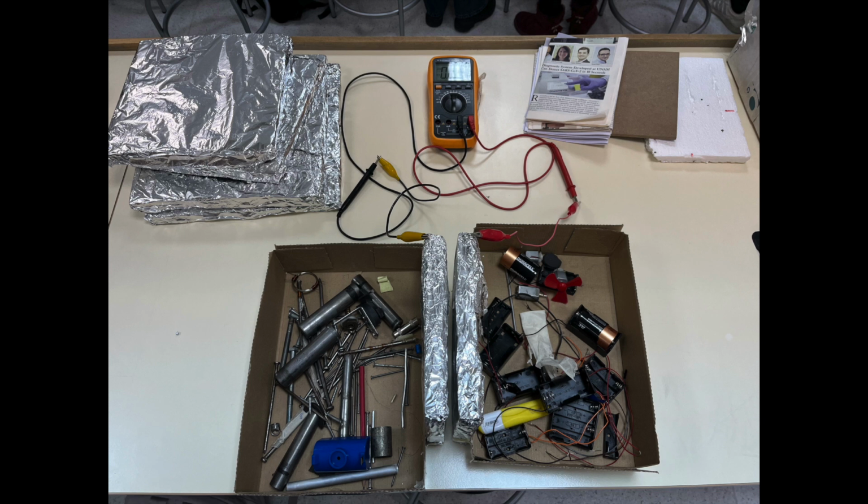Here, you can see the experimental setup. The plates are made of aluminum foil wrapped around styrofoam with dimensions of 20 by 20 cm, 25 by 25 cm, and 30 by 30 cm, corresponding to areas of 400 cm², 625 cm², and 900 cm² respectively. The capacitance is measured using a multimeter.